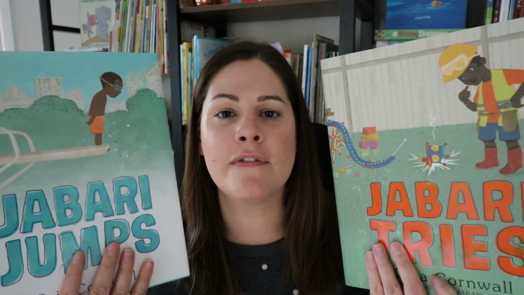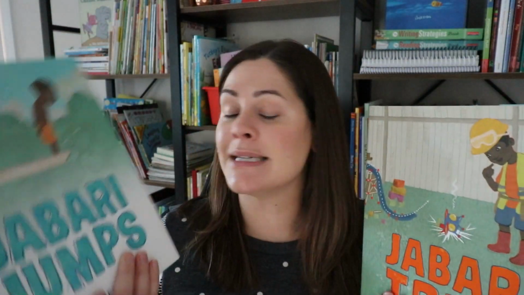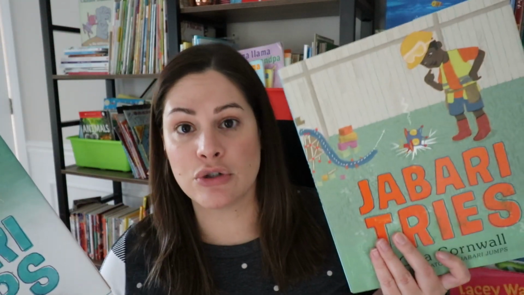For text-to-text connections, I actually love reading books by the same author. It helps us start off on a very surface level. For example, Jabari Jumps and Jabari Tries. A very simple connection they're all gonna say is, they both have Jabari. And they do. They have the same main character. They're written by the same author and illustrator. But this is where we can say, okay, now how are these stories similar, but also how are they different? We can really compare and contrast when you use books by the same author.